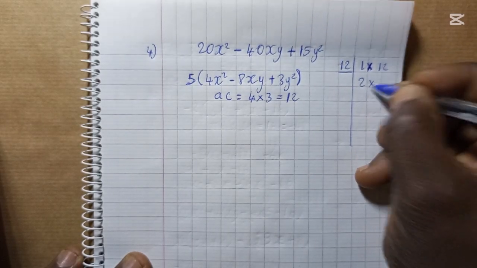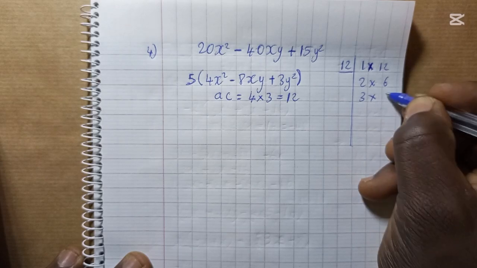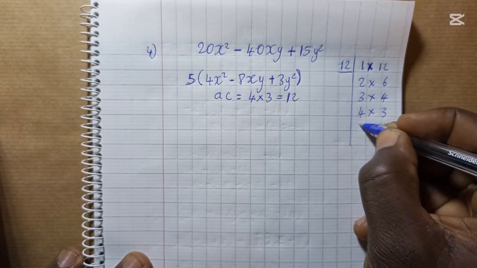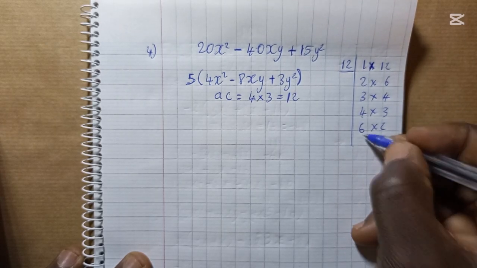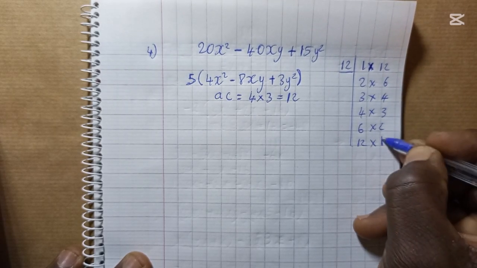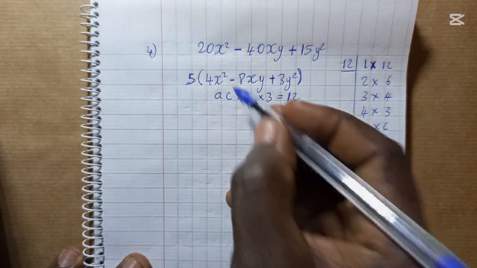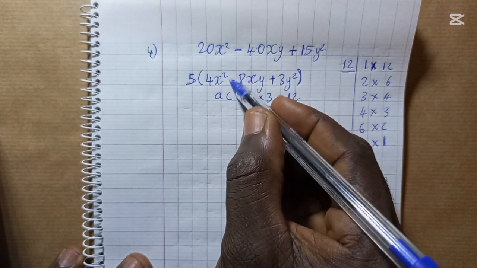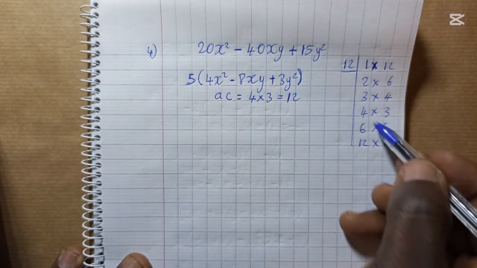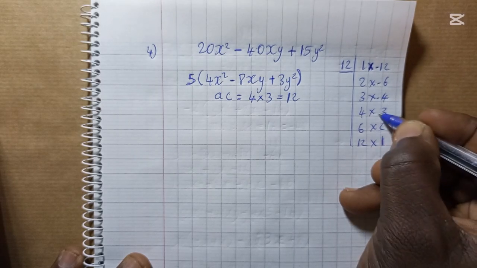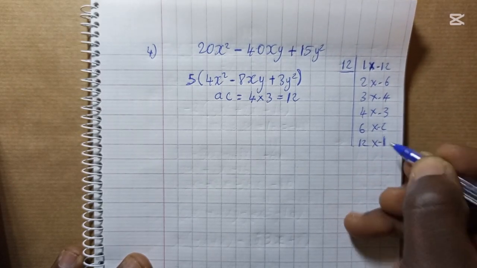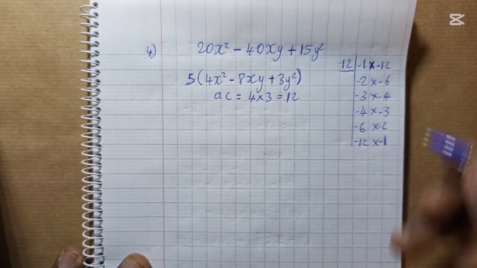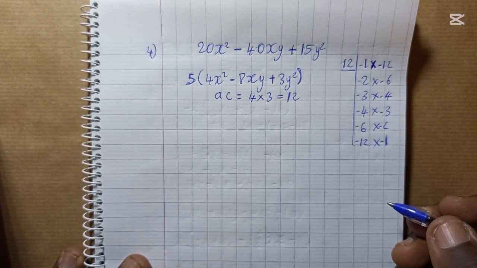2 times 6, 3 times 4, 4 times 3, 6 times 2, and 12 times 1. Now for this particular expression, this one has a negative sign, which means that the two numbers must be negative. I'll add the negative sign to all of them.